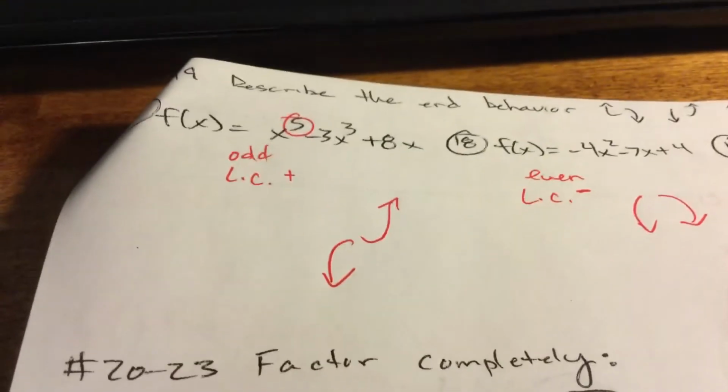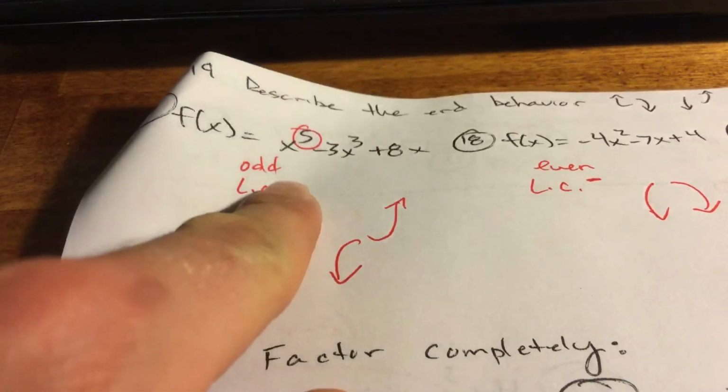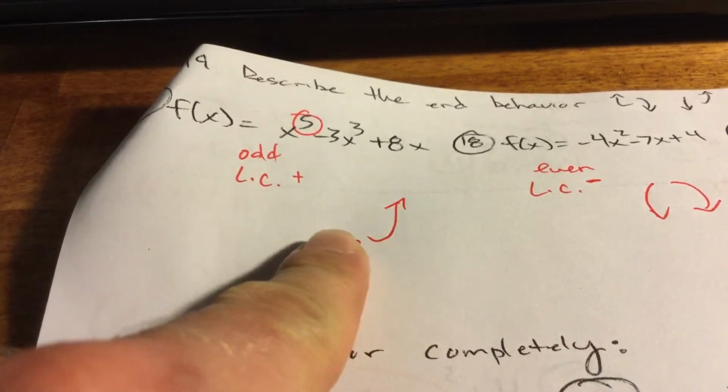All right, 17. Look at the highest power. The highest power is 5, which is odd, so it's odd degree. The leading coefficient is positive, so it ends by going up because it's odd degree, opposite end behavior.